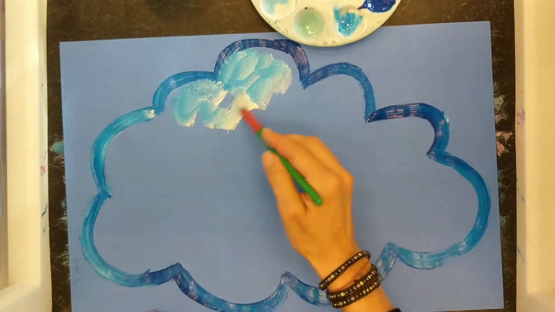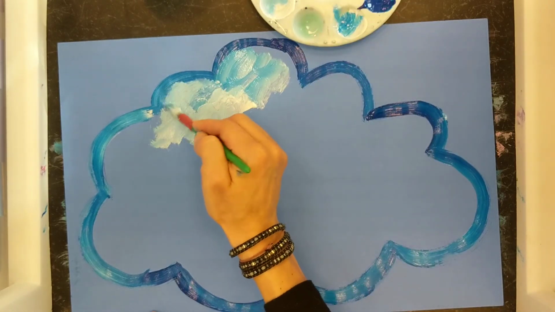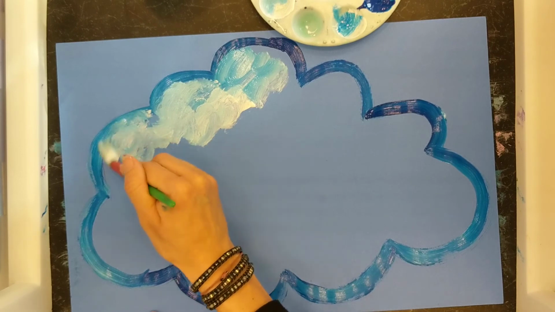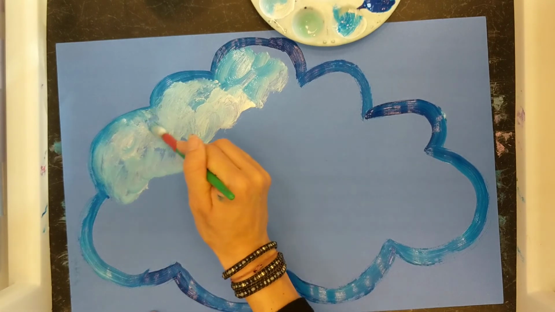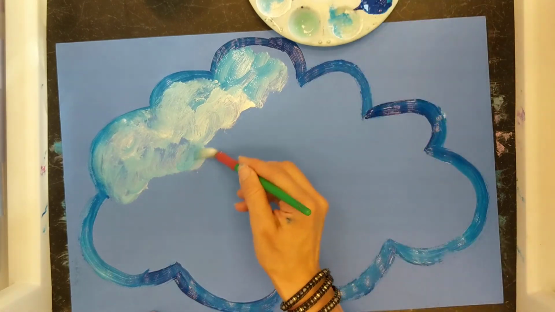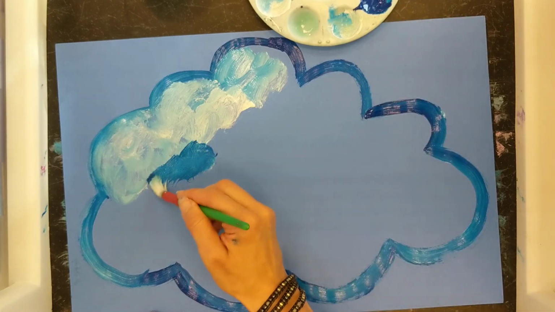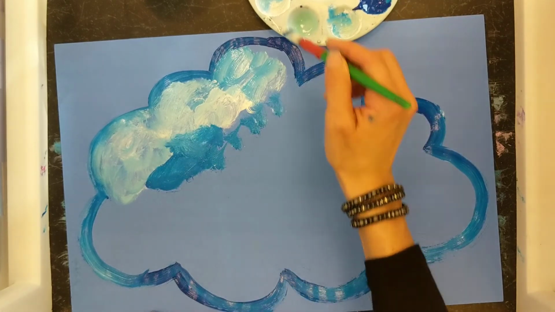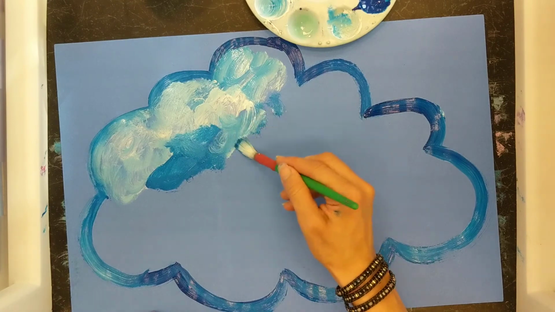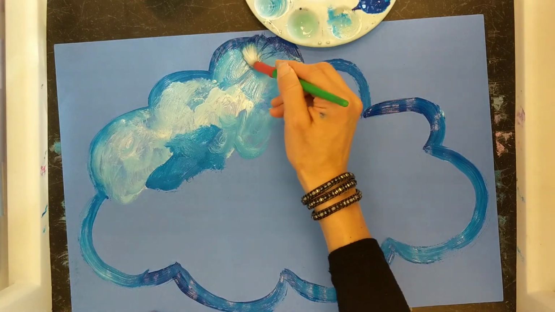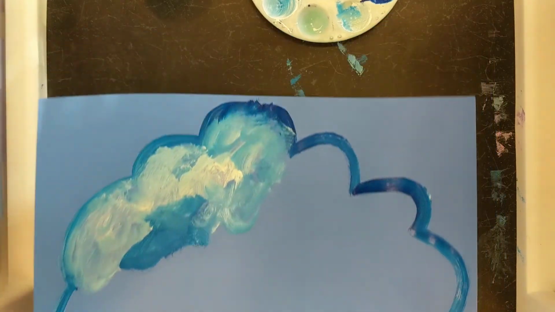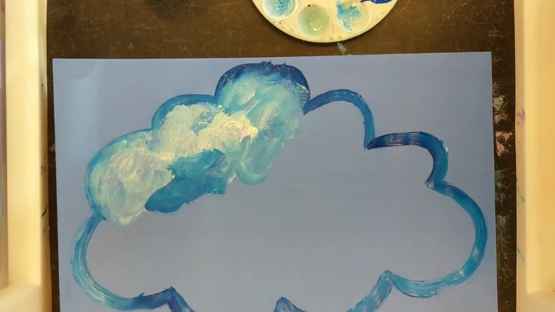So you could start with white, and because this is a fluffy cloud, you can make those circular motions to fill it in. And you can drop in some blues if you want it to be a darker cloud. If you want it lighter, maybe just stick to white. And you're going to fill this cloud completely in, and when you're done, this can also go on the drying rack. Have fun.